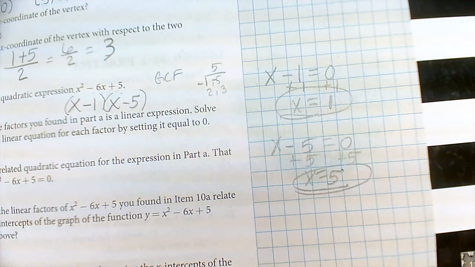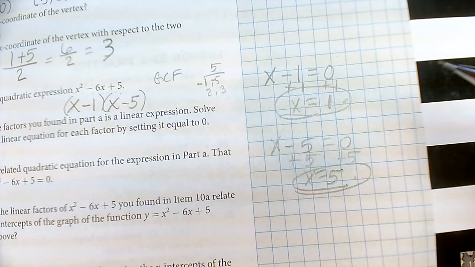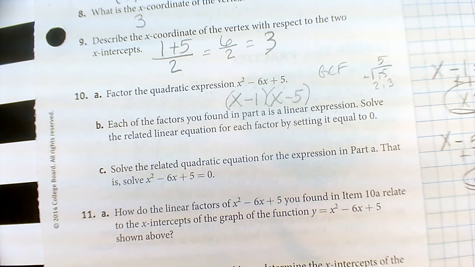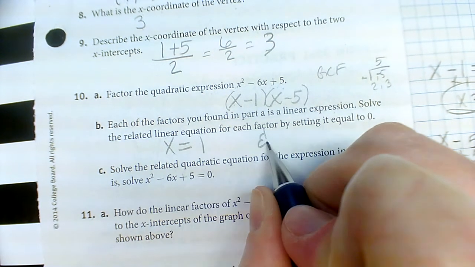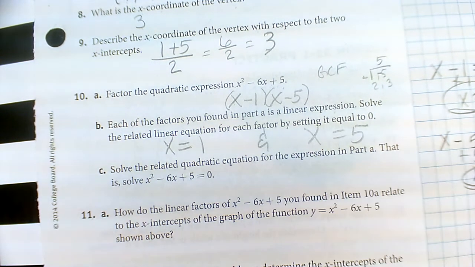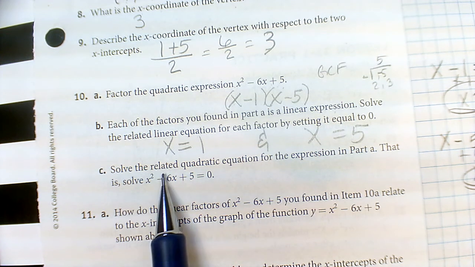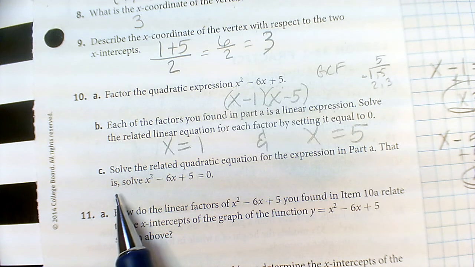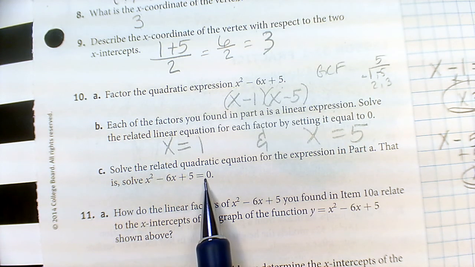Okay? SpringBoard is wanting you to see that these are some pretty important numbers. We're going to relate that back to the problems with the graph that we just did. Okay? All right, let's come over here to see. So, under B, I'm going to put x is equal to 1, and I got x is equal to 5. Okay? C, solve the related quadratic equation for the expression in part A, that is, solve x squared minus 6x plus 5 is equal to 0.